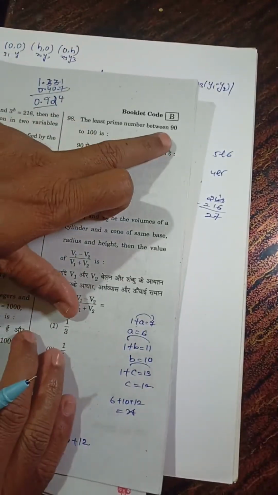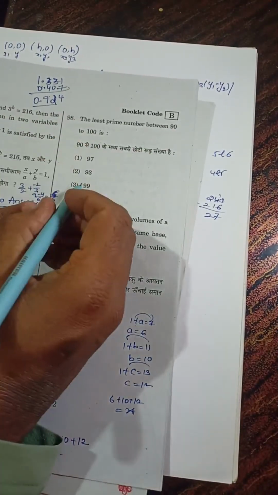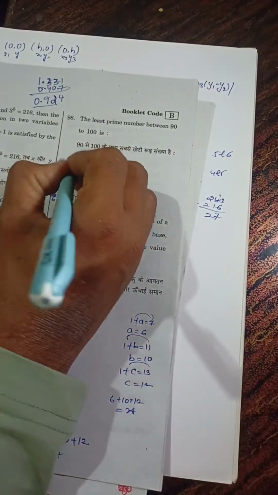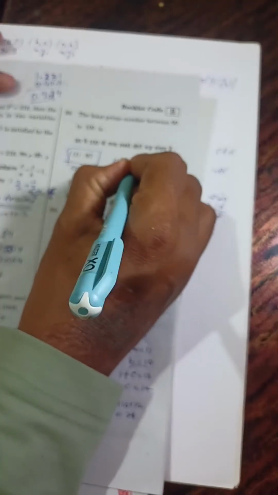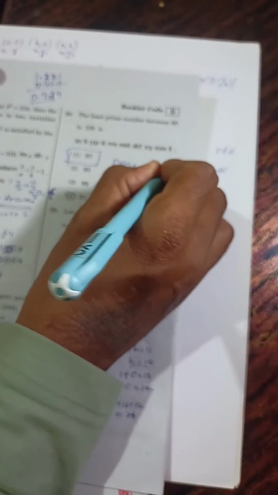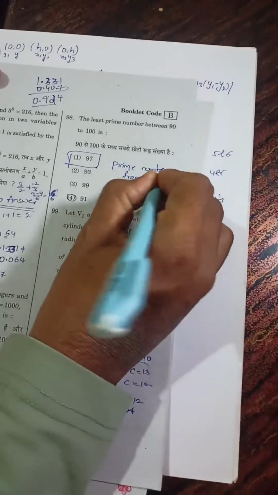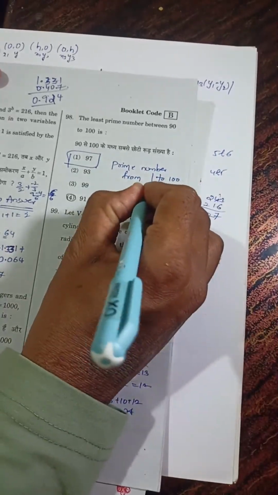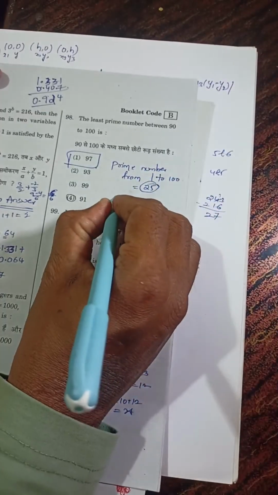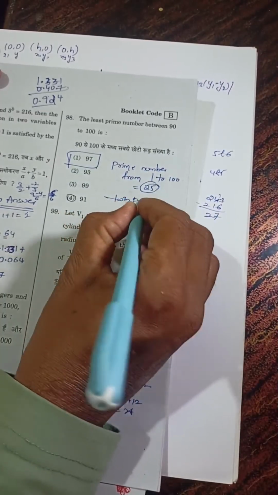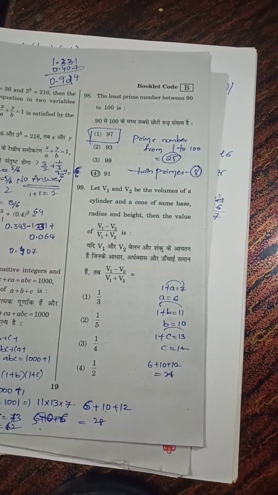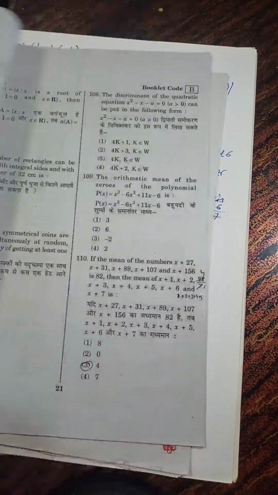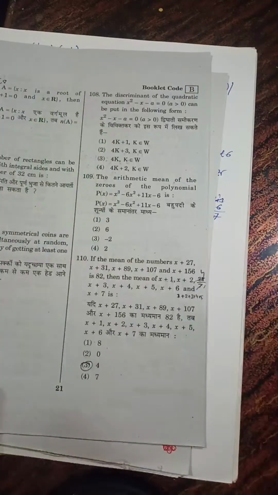What is the least prime number between 90 and 100? The smallest prime number is 97. So prime numbers from 1 to 100, totally 25 are there. Twin primes, 8 twin primes are there from 1 to 100. Now see question number 99. And we are going to stop at 100.